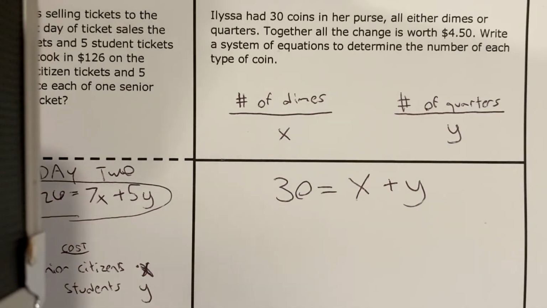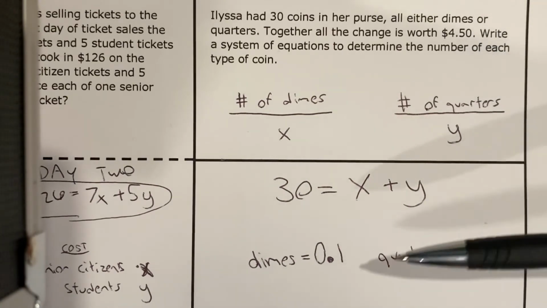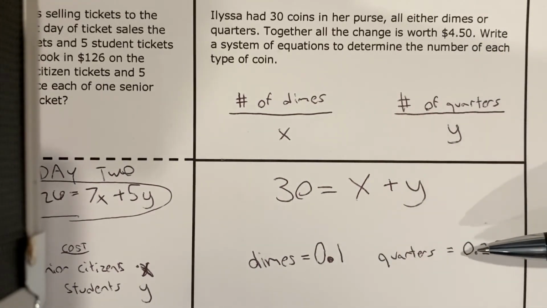The second equation is going to represent this sentence. All of the change is worth $4.50. I know that dimes equal 10 cents. So 10 cents of a dollar is going to look like 0.1. And quarters are 0.25. The reason I know I'm using these is because this is written as a decimal, $4.50. So the 50 cents are written as a decimal. A dime should be written as a decimal, and so should the quarters.